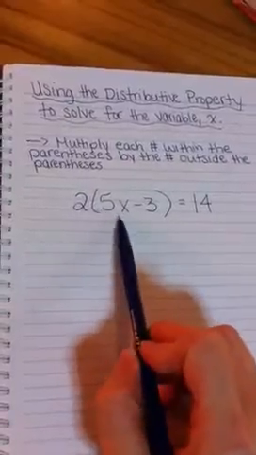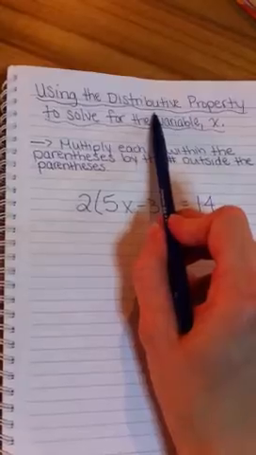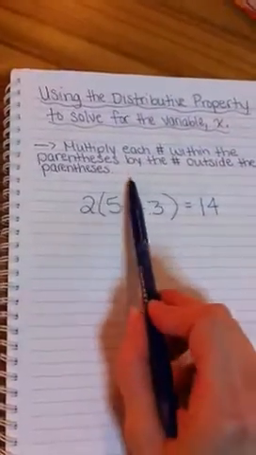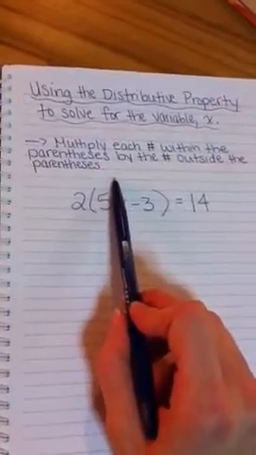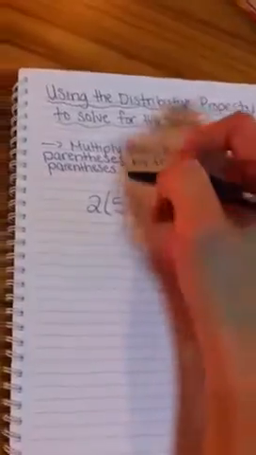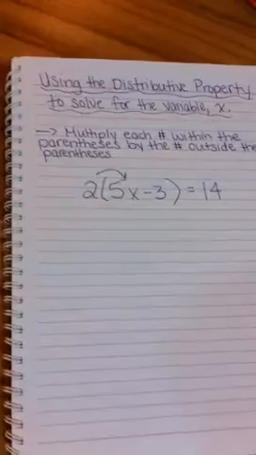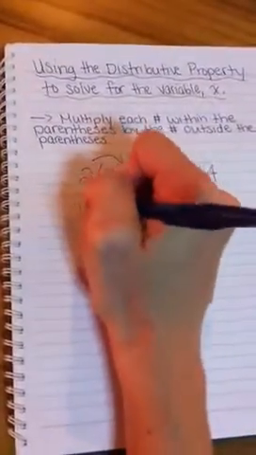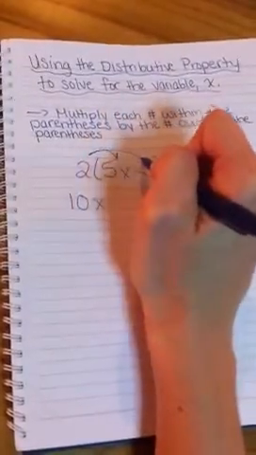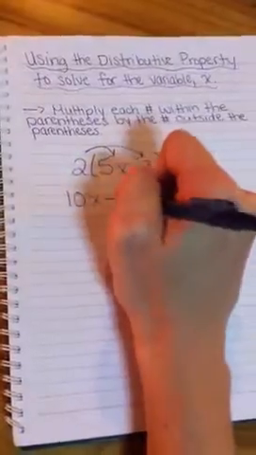2 times (5x minus 3) equals 14. I'm going to apply the distributive property to this problem for us to solve for x. Now I'm going to use what the definition says, that I'm going to multiply each number within the parentheses by the number outside. So the first thing I'm going to do is 2 times 5x. I know that 2 times 5x is 10x. Now I also need to do 2 times negative 3. I know 2 times negative 3 is negative 6.